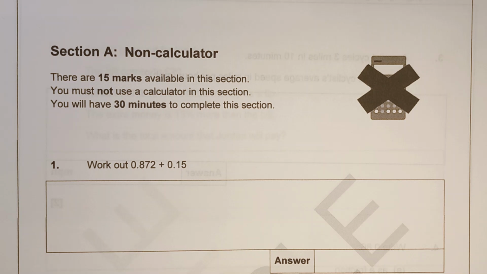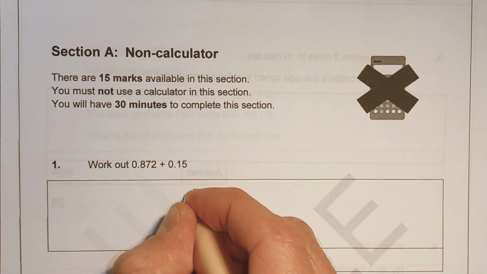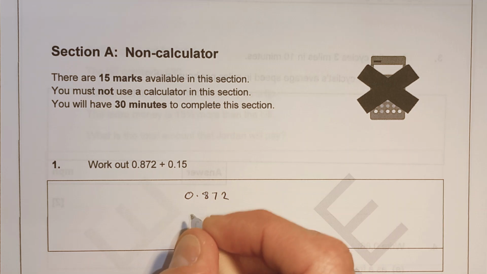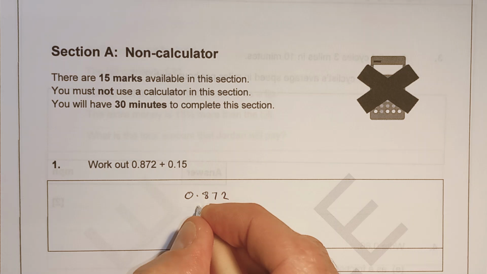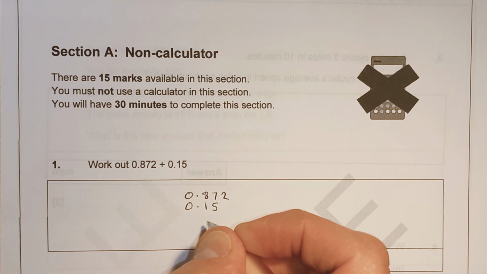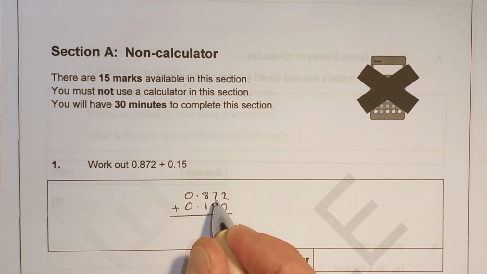Question 1. Work out 0.872 plus 0.15. So let's write this out one above the other, and we're going to line up decimal points. So we've got 0.15. And then what I can do, so that we've got something to add here, or like a placeholder, I'm just going to put a 0 there. Okay, so we've got 2 plus 0 is 2. 7 plus 5 is 12.